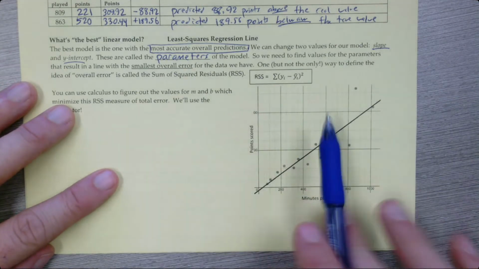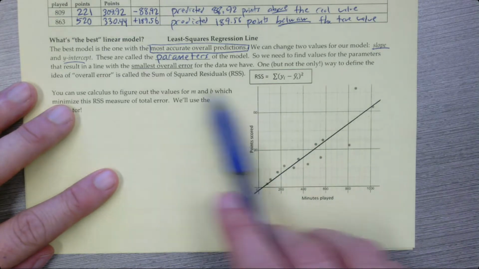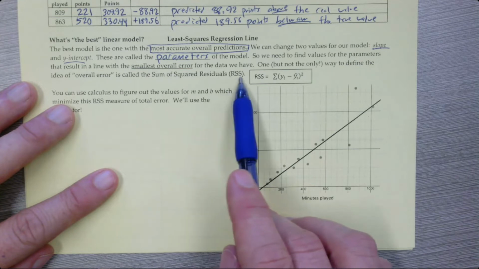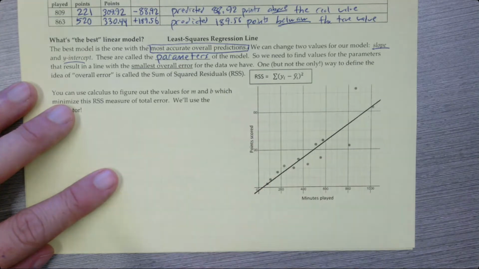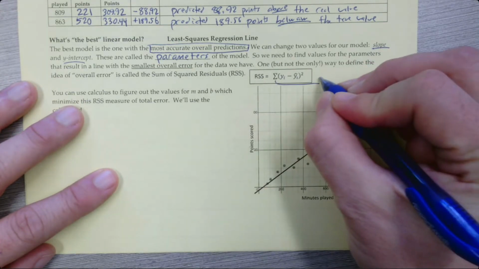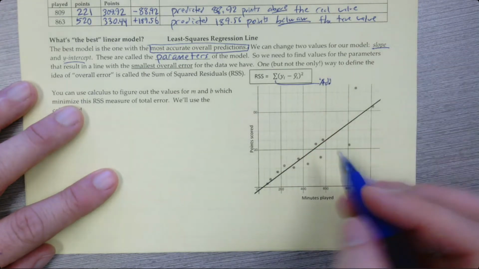This is not the only way to calculate error, but for linear regression, we calculate it using something called the Sum of Squared Residuals, or it's often abbreviated RSS for residual sum of squares. And here's how it's calculated. Let's remember what all these bits mean. The sigma here, that big E looking thing, means add up all the following.